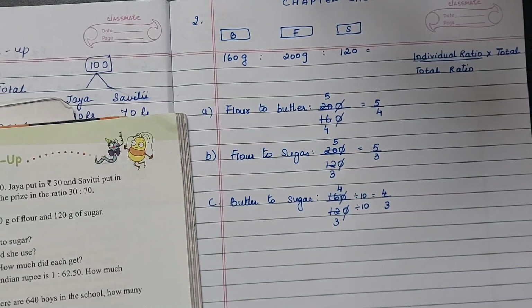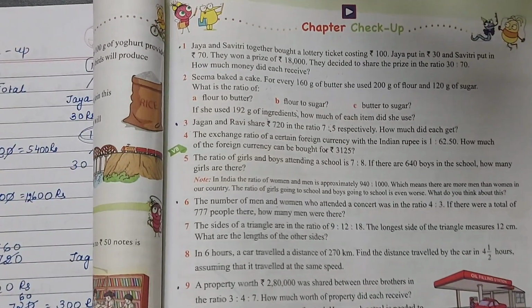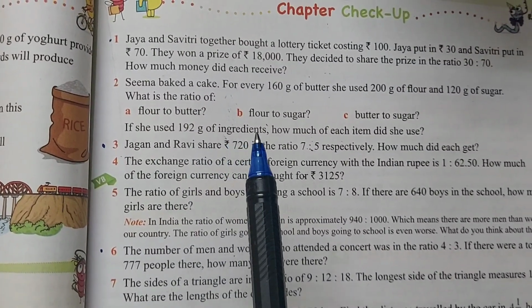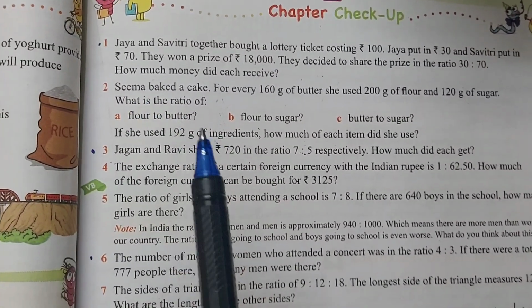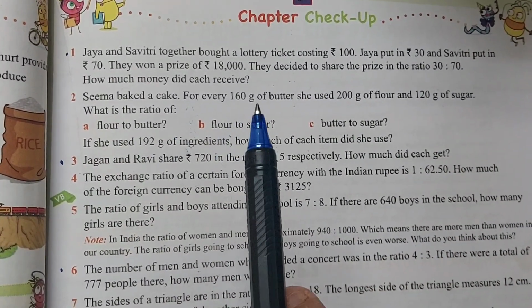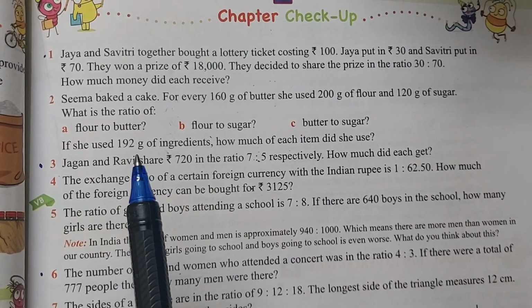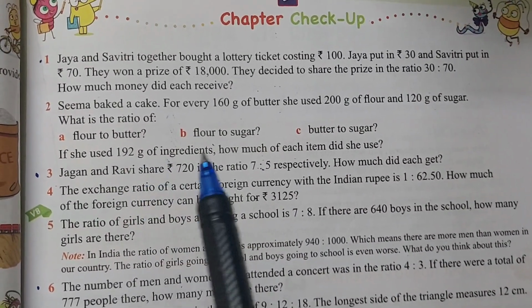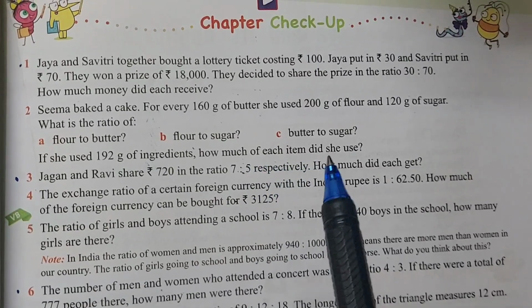So we have finished the first part. Now the second part. If she used 192 gram of ingredients, that means Seema is using a mix of all this in the given proportion, and making it 192 grams. So in this 192 grams, how much of each item did she use?